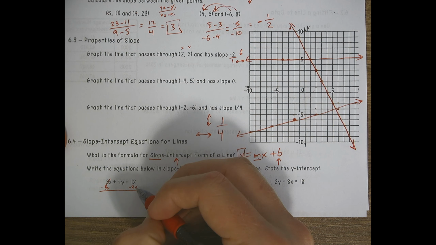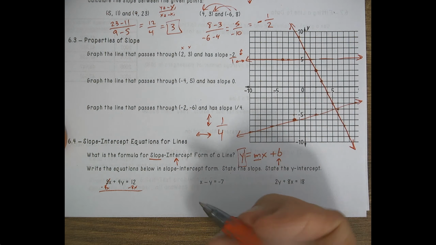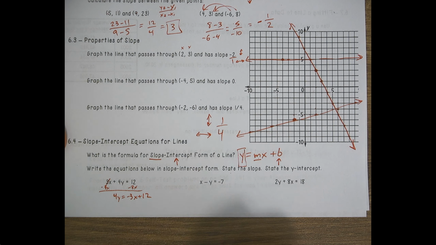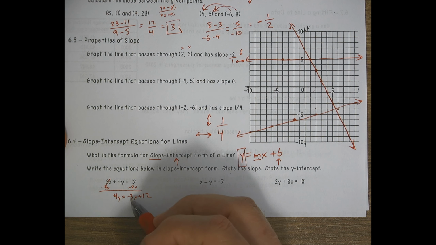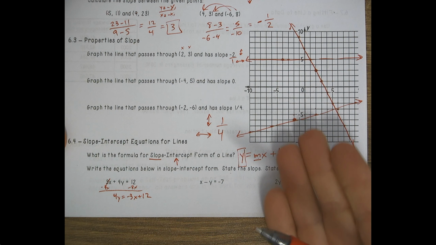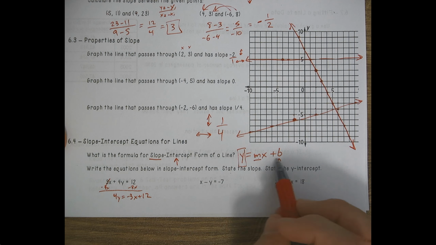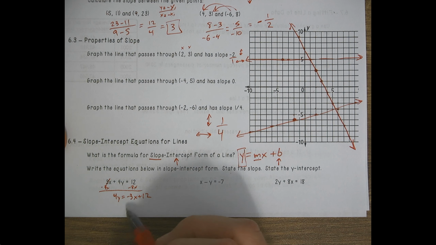The 12 and the 3x are not similar, so they're not like terms. We can't put them together. They stay separate. So it's 4y, and it's going to be negative 3x plus 12. I minus the 3x, so it's negative. 12 is positive, so it's plus. If you wanted to write 12 minus 3x, that's fine too. I'm just going to keep it in this kind of standard form with the x up front, but there's nothing wrong with writing 12 minus 3x.